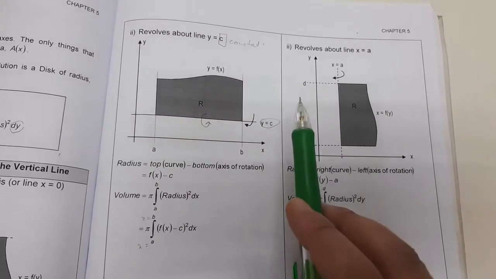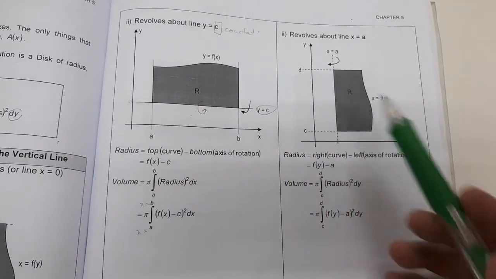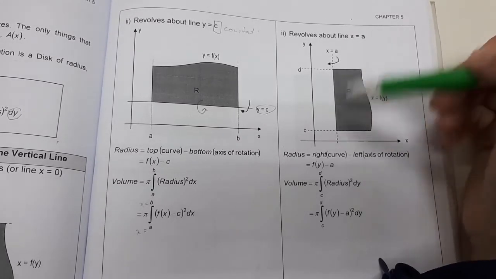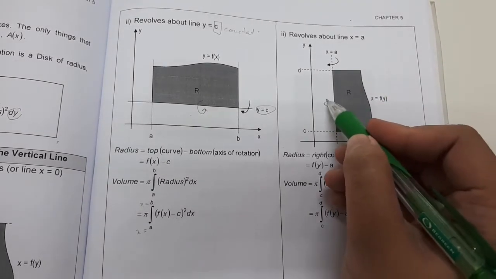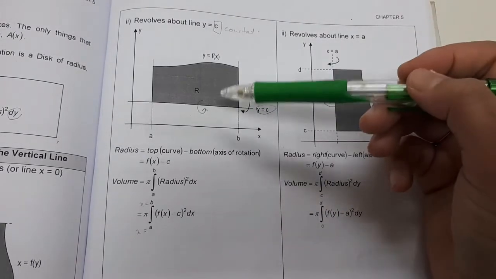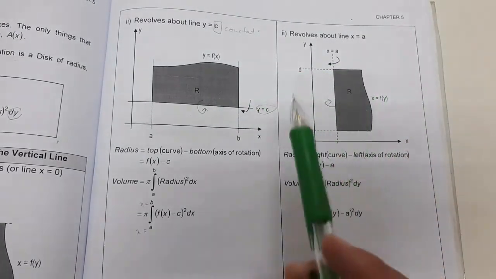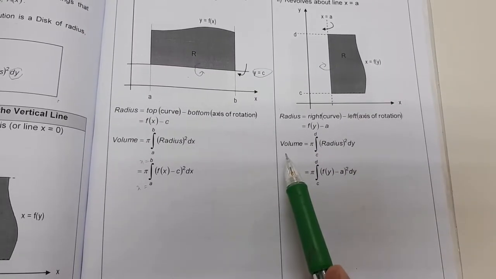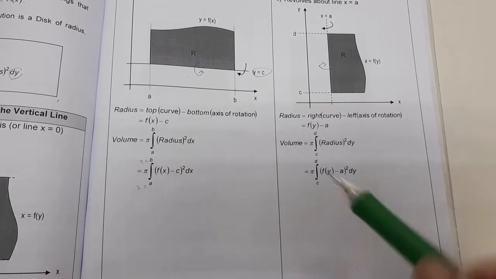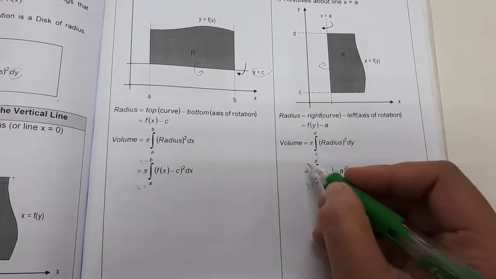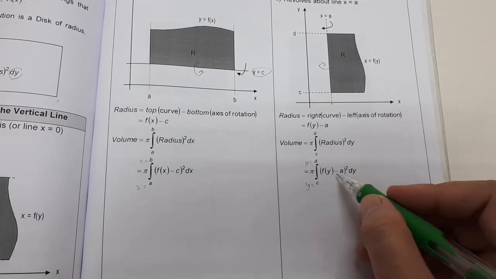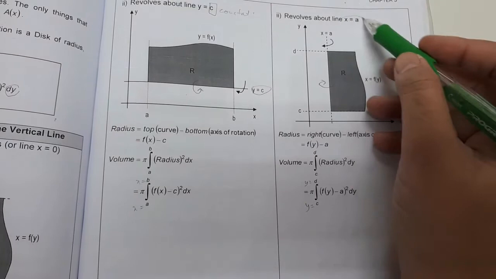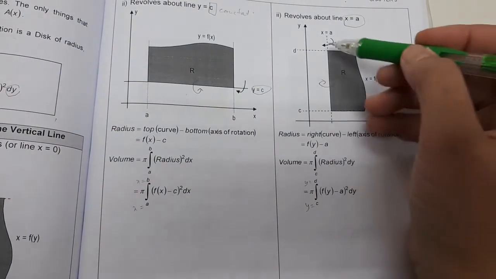If it revolves about the line x equals a, this is the shaded region, this is the line x equals a, so it will revolve like this. Kalau tadi atas ke bawah, ini kanan ke kiri. So the formula to calculate volume by using this method is V equals pi, integrate from y equals c to y equals d, (f(y) minus a) squared dy. So a comes from the revolution line, x equals a.